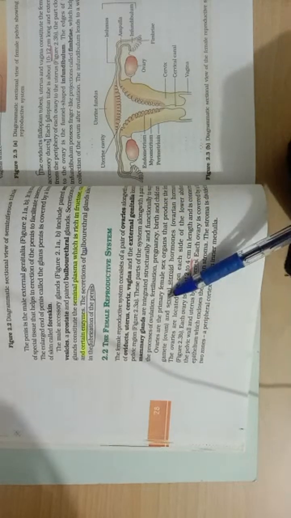The female reproductive system consists of a pair of ovaries along with a pair of oviducts, uterus, cervix, vagina, and external genitalia located in the pelvic region. These parts of the system, along with a pair of mammary glands, are integrated structurally and functionally to support the processes of ovulation, fertilization, pregnancy, birth, and child care.